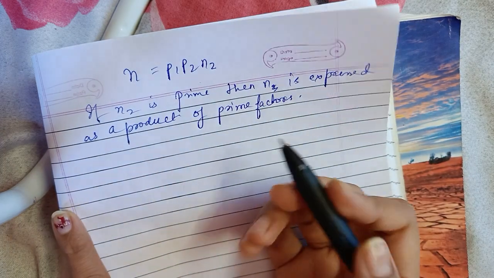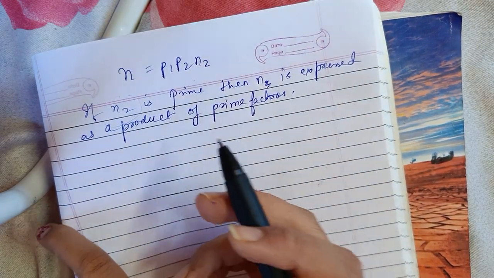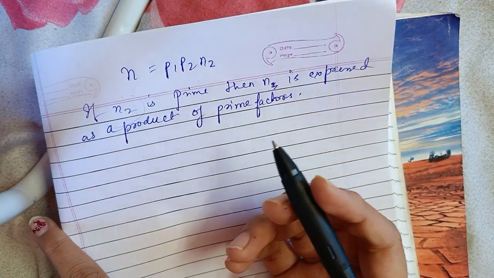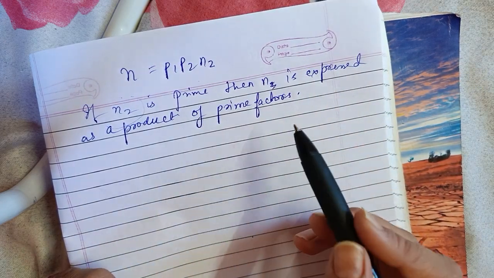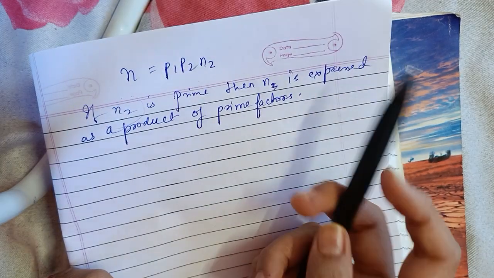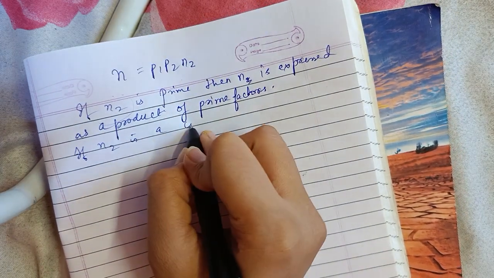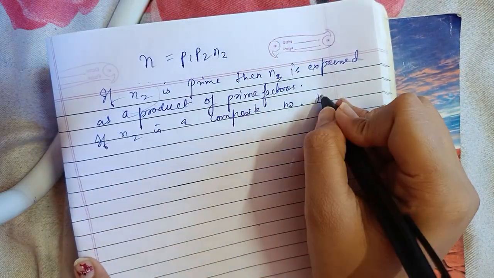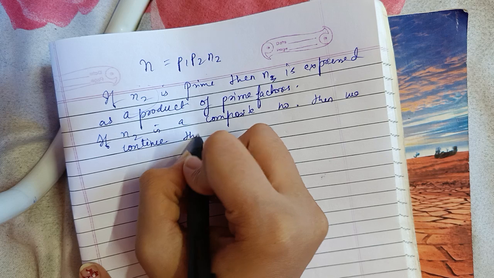right? But what happens if this n2 is composite? Here comes the next move. What if this n2 is a composite number? Then we continue the process. The process is not going to stop until we get all the product of prime factors. Okay, what if n2 is a composite number, then we continue the process.